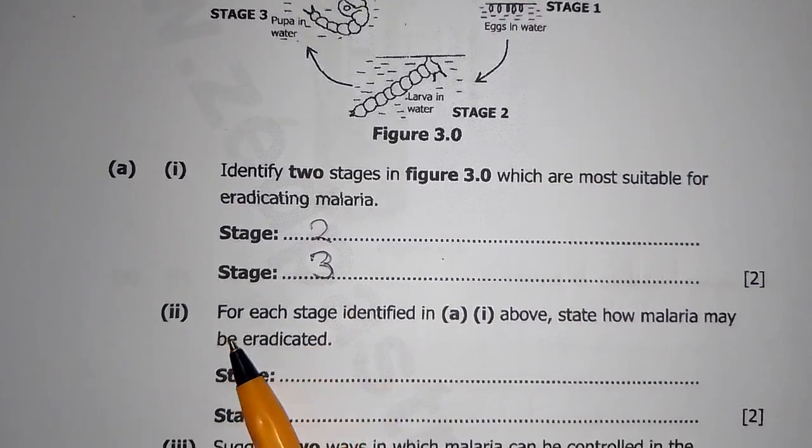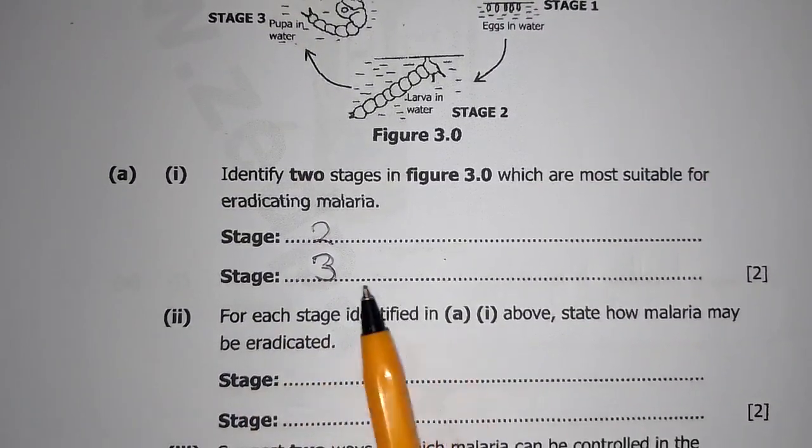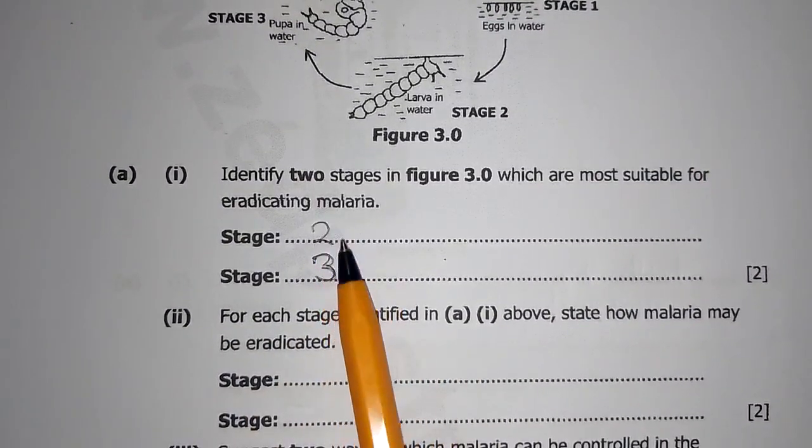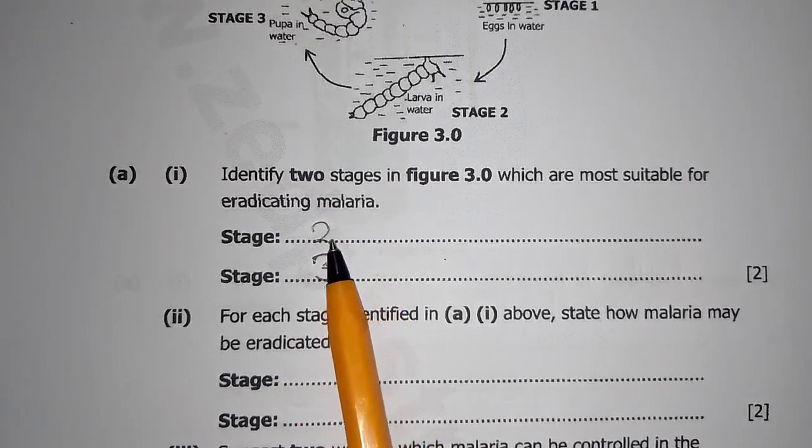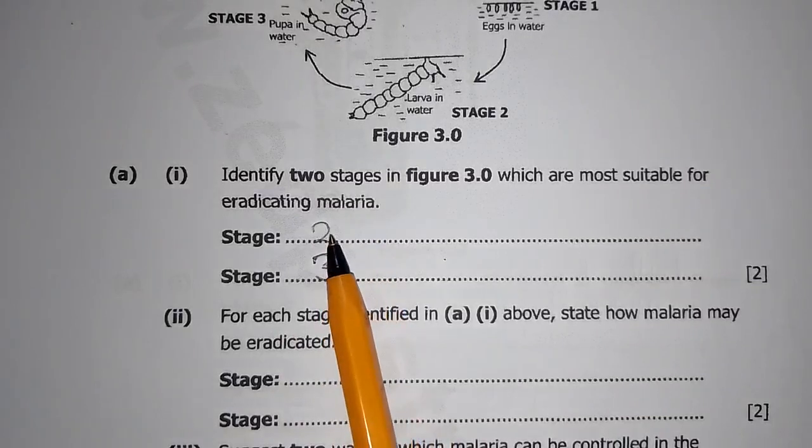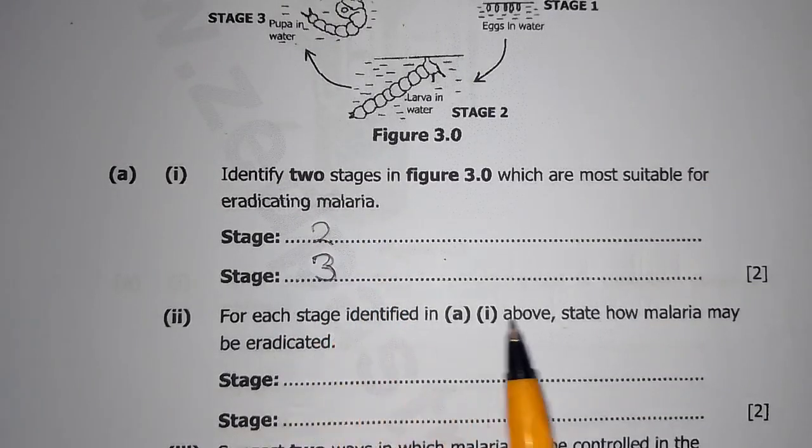It's saying, for each stage identified in this, state how malaria may be eradicated. So for each stage identified in this, we've got stage 2 and stage 3. So how can malaria be eradicated? In which way can we eradicate?